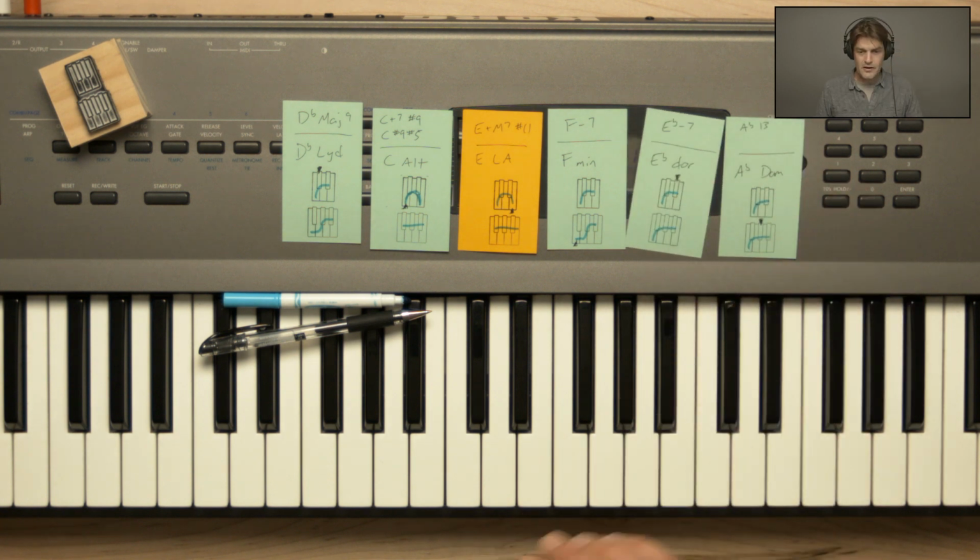Next up, our chorus. So let's listen to the beginning of the chorus, see what happens. Actually, that was the second part. So, beginning of the chorus.